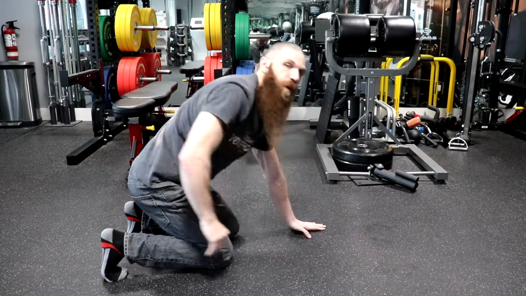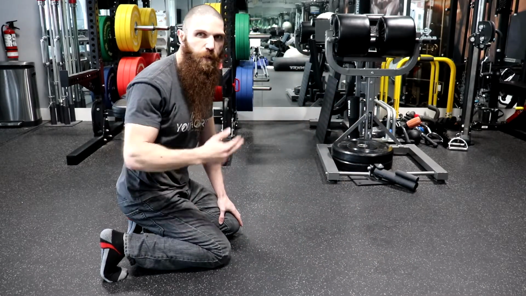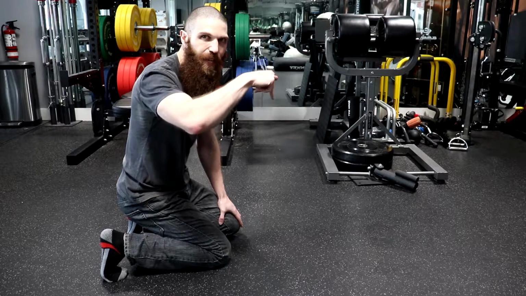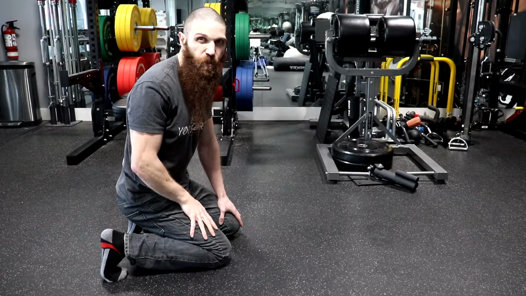With regard to the other things, one thing worth noting, we want to keep a neutral spine, we want to keep our chin tucked in, the crown of the head is pushing away, and then with our eyes, we're looking down at the floor to put the dura mater under tension.